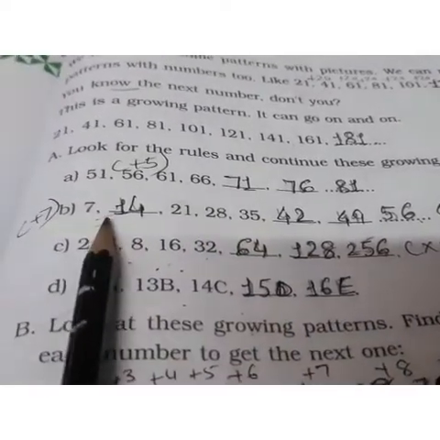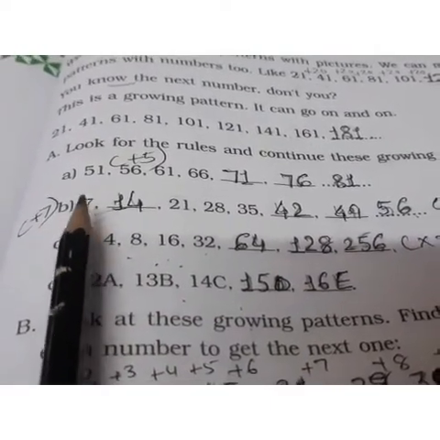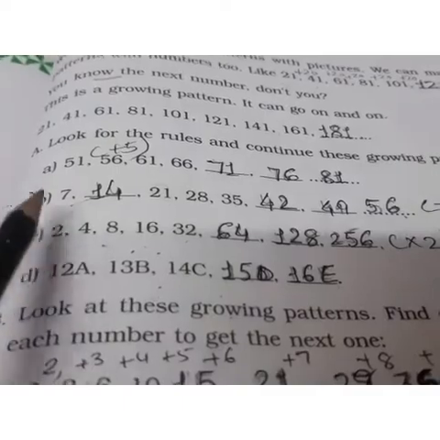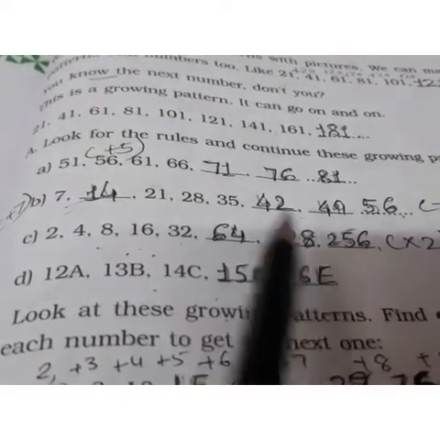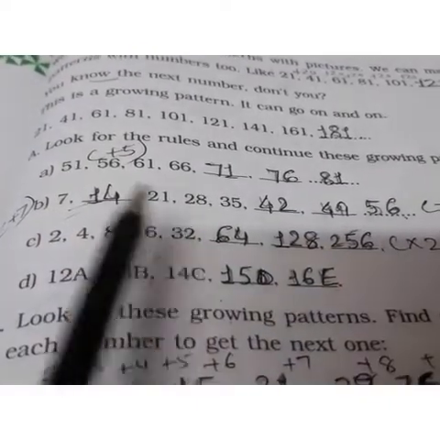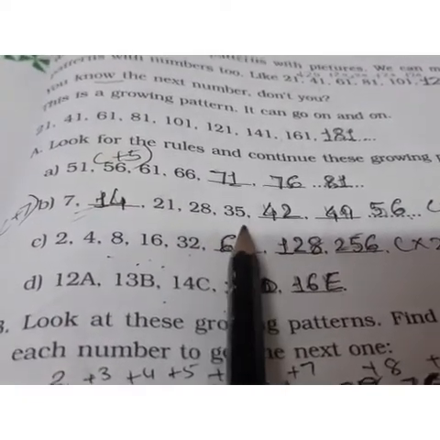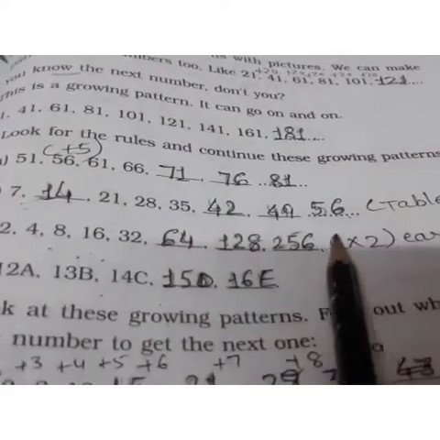That means this is the table of 7. In other words, you can say that you keep adding 7 to every number, plus 7, in all the numbers you will fill in the blank, or you can write the table of 7 itself. 7 ones are 7, 7 twos are 14, 7 threes are 21, 7 fours are 28, 7 fives are 35, 7 sixes are 42, 7 sevens are 49, 7 eights are 56. And see, it is a table of 7.